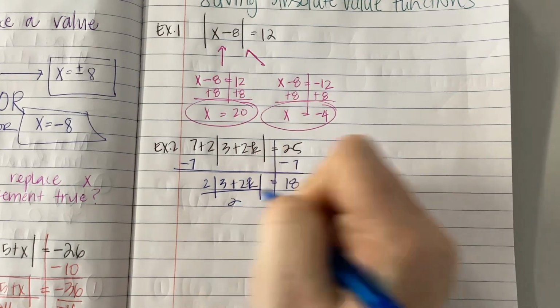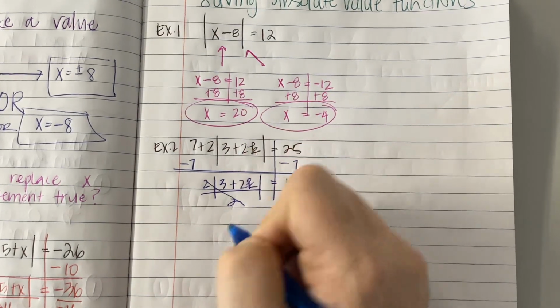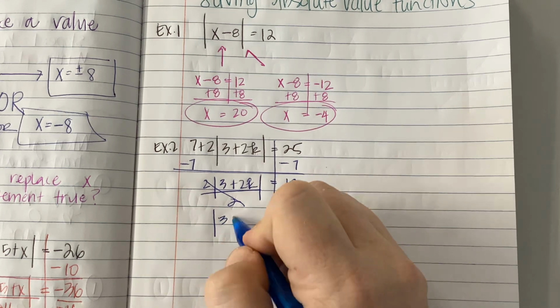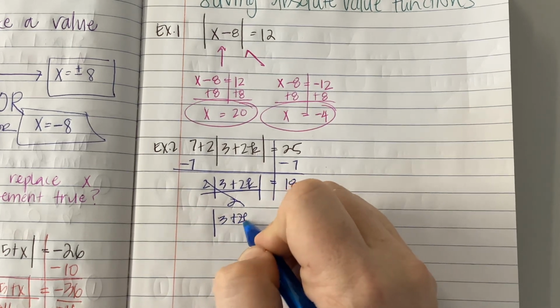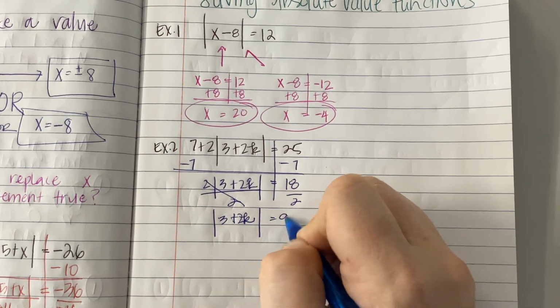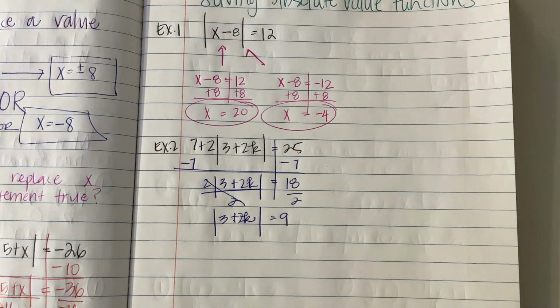Then I divide by 2. And I'm left with the absolute value of 3 plus 2k equals 9. Is my absolute value isolated? Yes. Now my absolute value does not have a coefficient, does not have a constant.